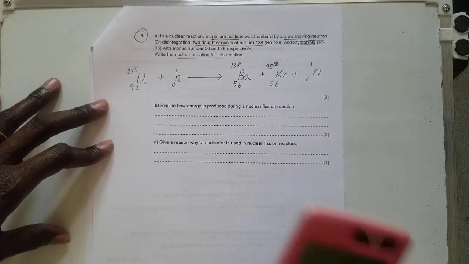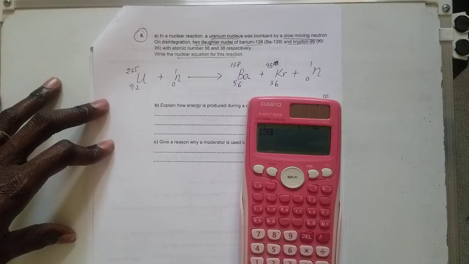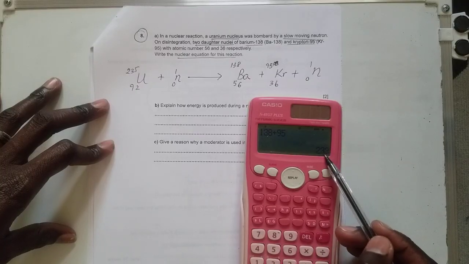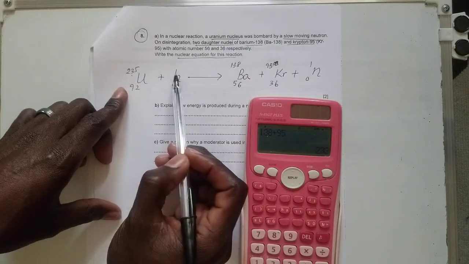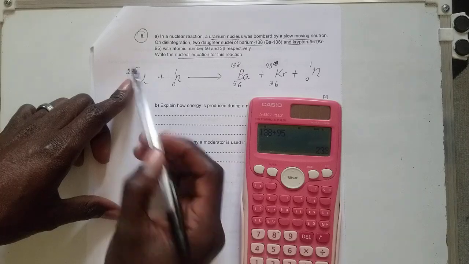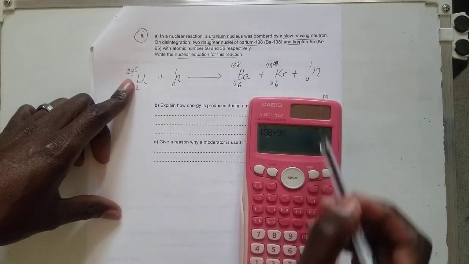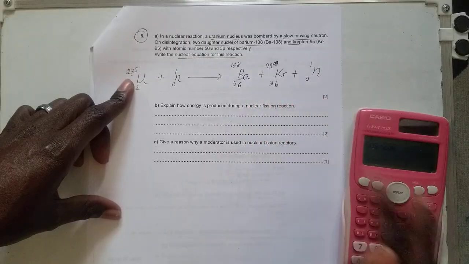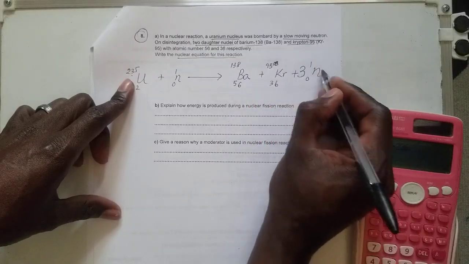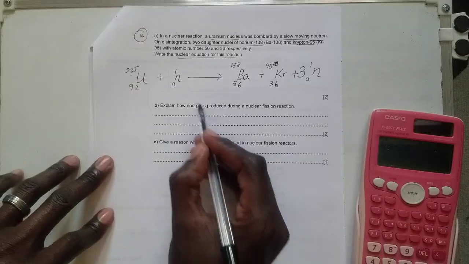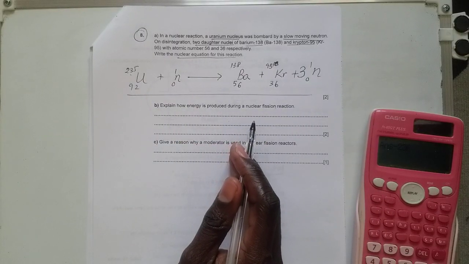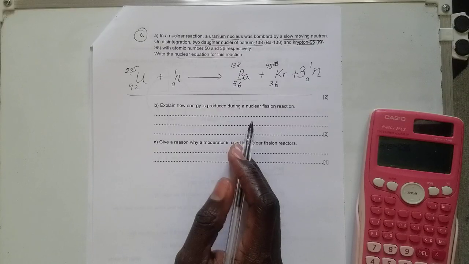So when you add 138 plus 95, what is that going to give you? It's giving you 233. So if you notice 235 plus 1, that's 236 on the left hand side. So how many are remaining to make 236 from there? So 236 minus 233, 3 are remaining. So you are supposed to put 3 neutrons that were produced. And this is basically the nuclear equation for this reaction that they wanted you to write.